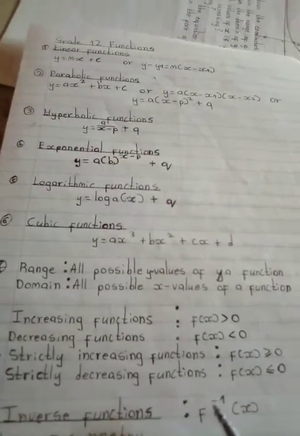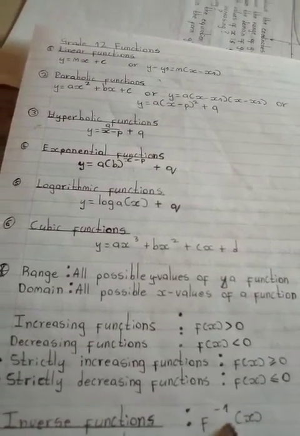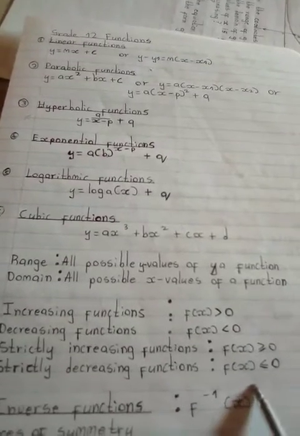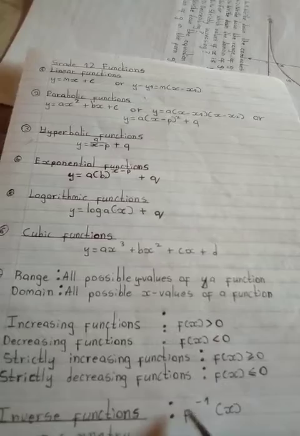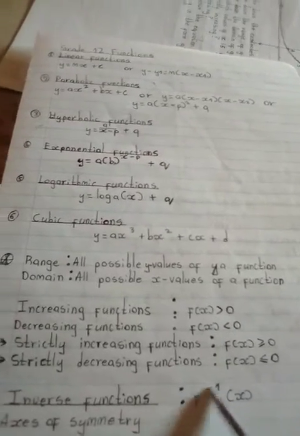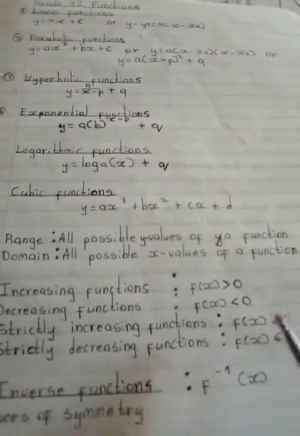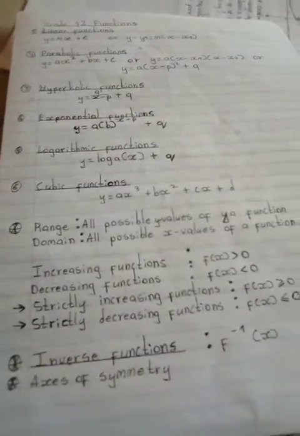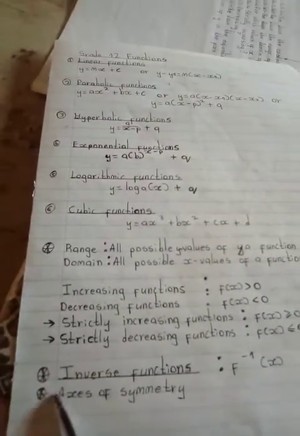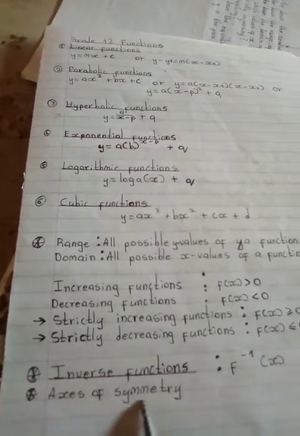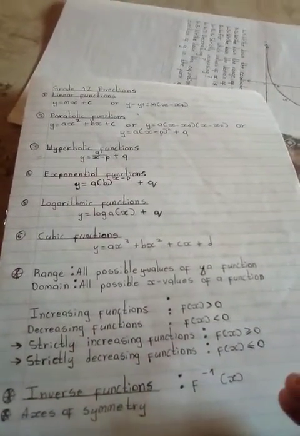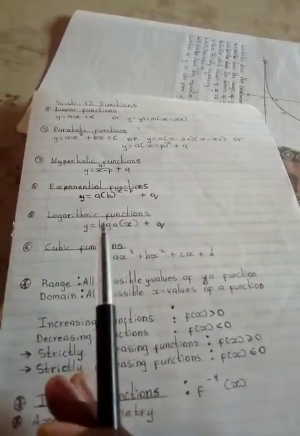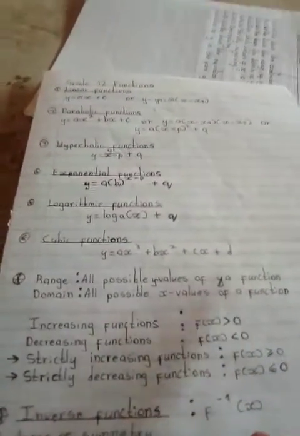It means that this equation here is the inverse of f of x. Don't take this as 1 over f of x, because you will regret later. And lastly, we will be looking at the axis of symmetry, where your graph on the left hand side is equal to your graph on the right hand side.